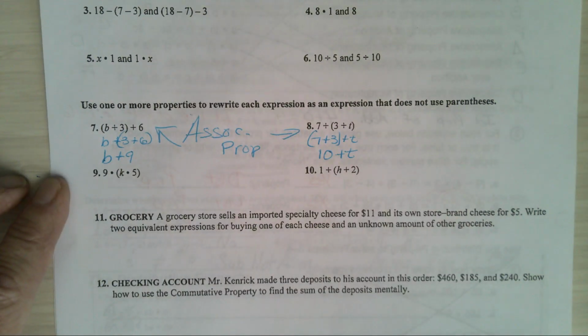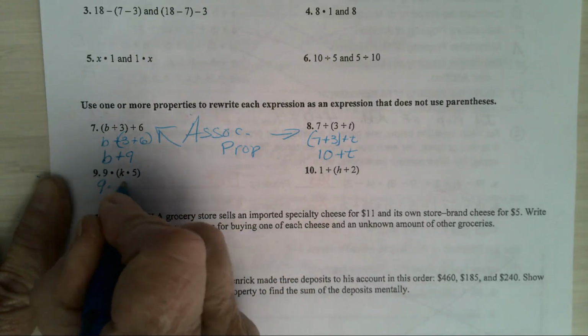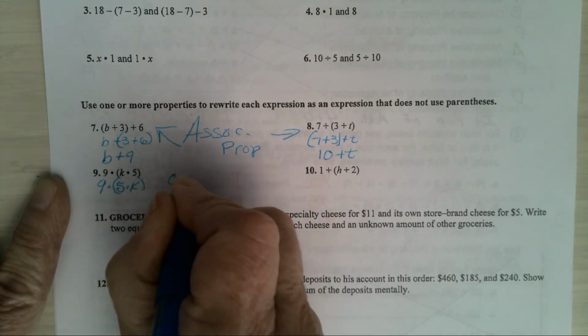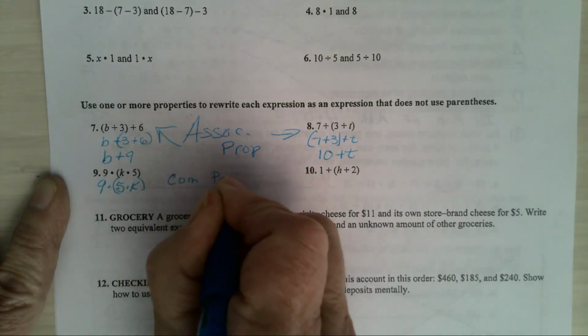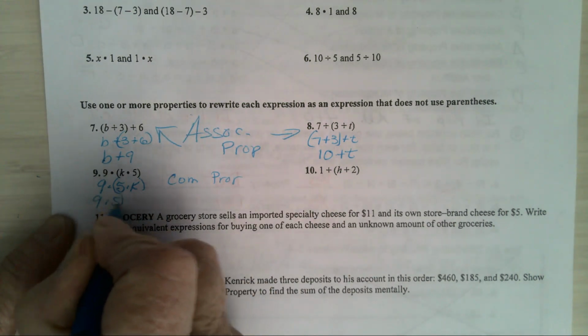In number 9, I'm going to do the commutative property first. 9 times 5 times k. That's the commutative property. Then I'm going to do the associative property. Move the parentheses.